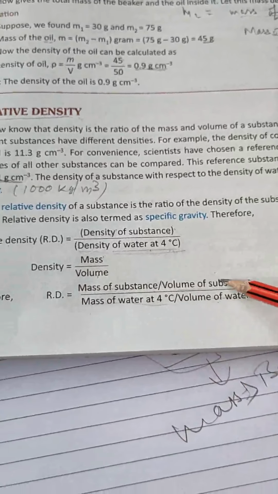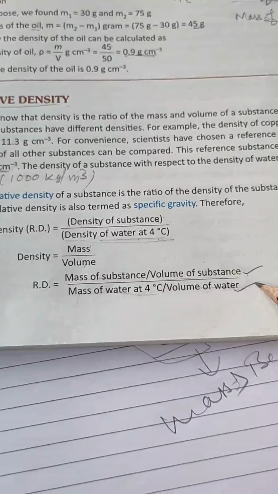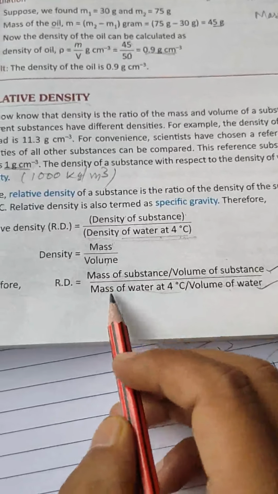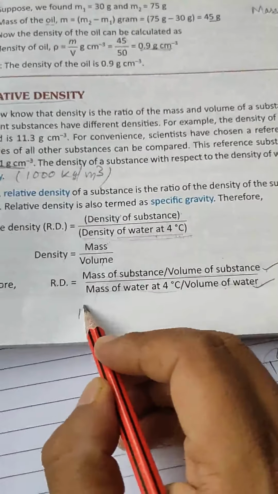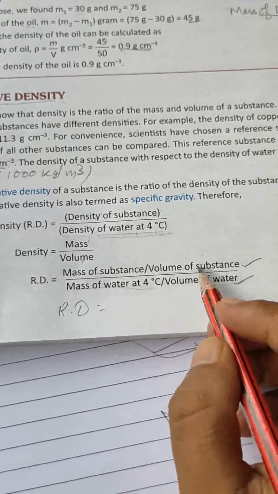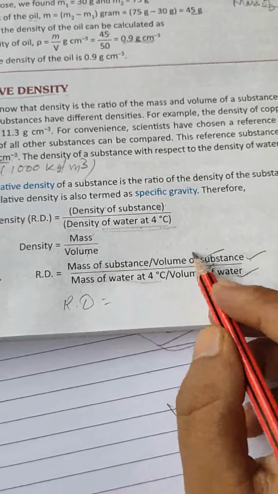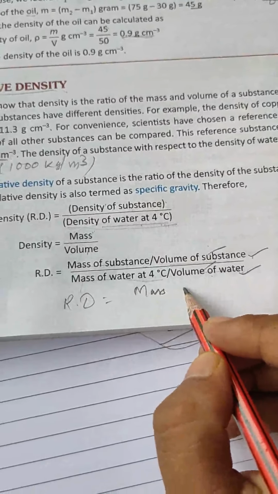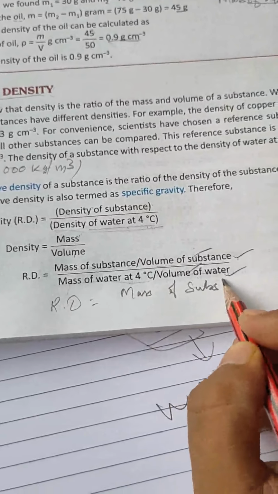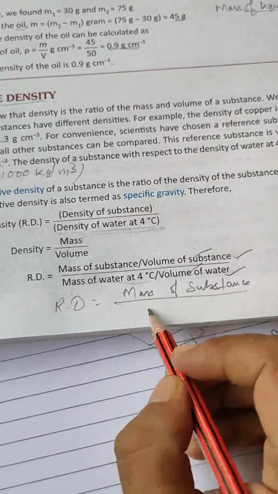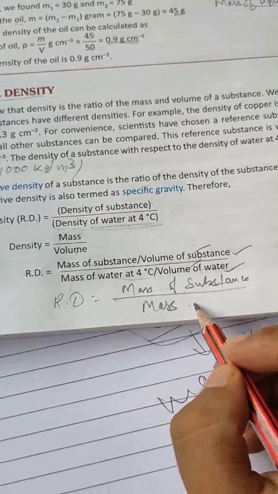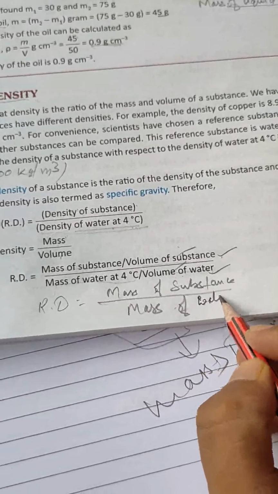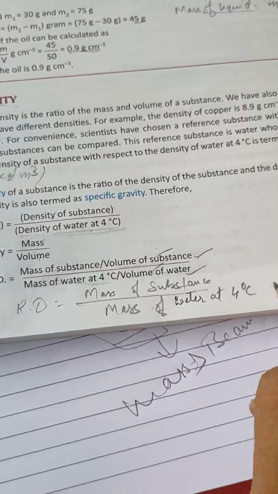If the volume of the substance and the volume of water are the same, they will cancel out, and the relative density will be the mass of the substance upon the mass of water. So this is also the formula for relative density if the volume is the same.